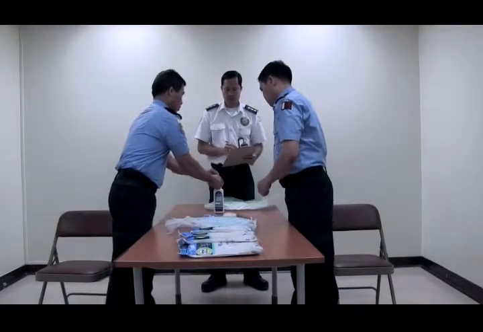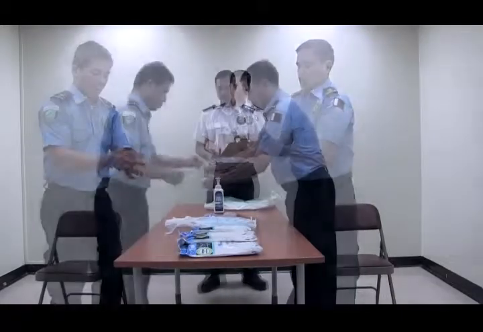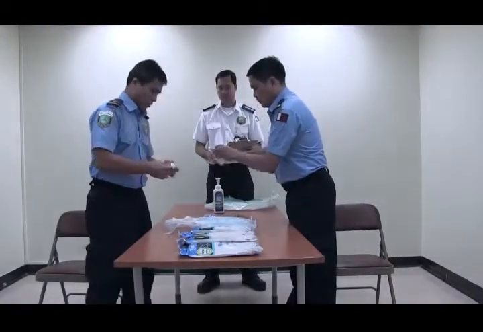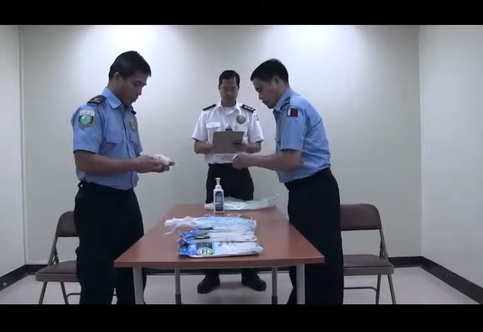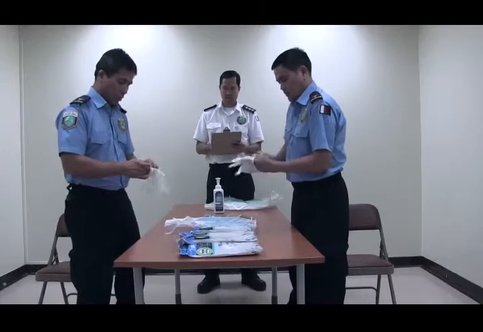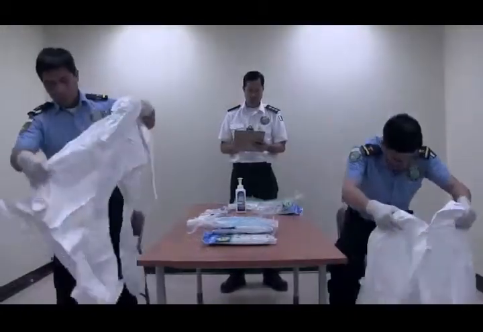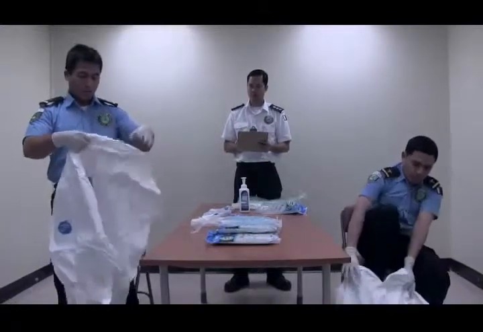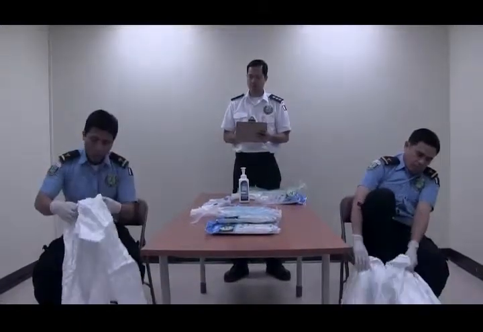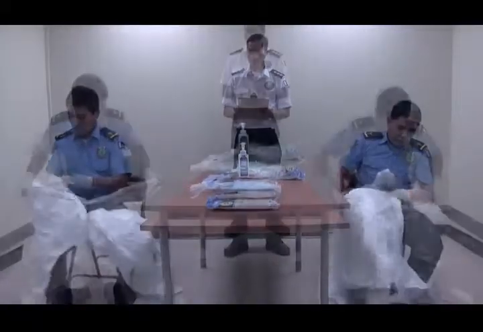Clean your hands with antiseptic hand rub. Make sure you practice proper hand hygiene. Put on the first pair of gloves after making sure your hands are dry. This is also called the inner gloves or regular gloves. Next, sit on a clean chair and put on the Tyvek suit. At this point, do not put the hood on yet.